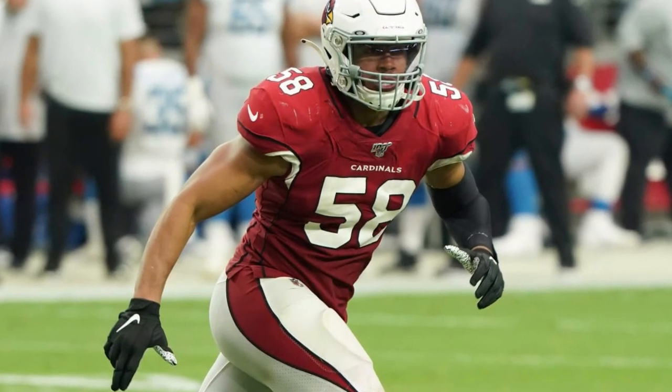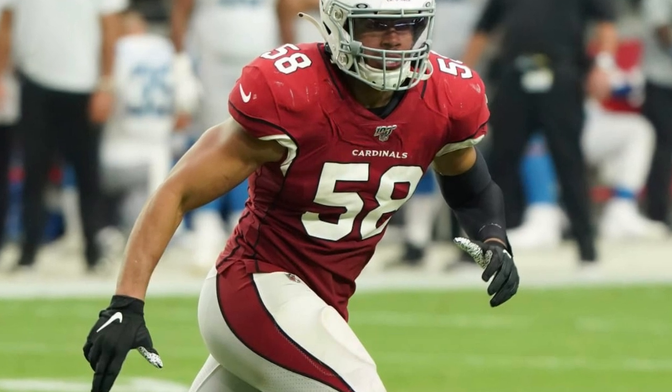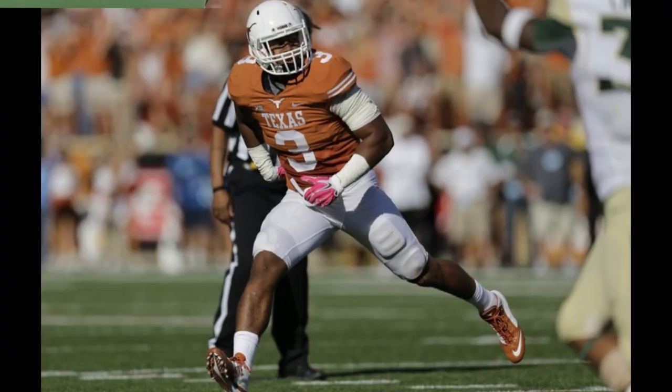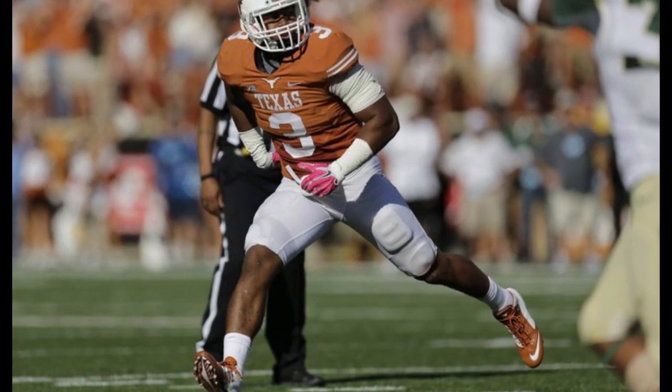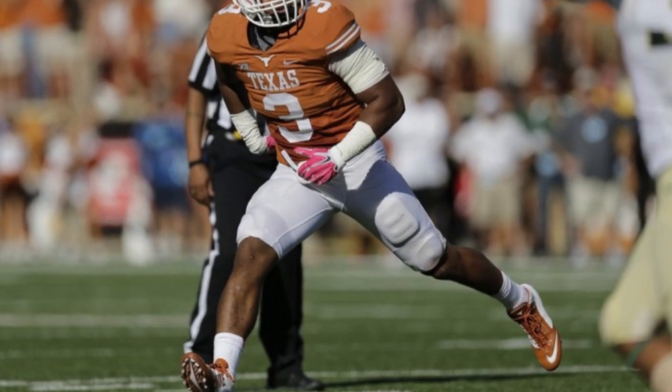Here, we are going to focus specifically on Hicks and what he has done thus far in his career and his role with the Browns. Note that all statistics were sourced from Sports Info Solutions, Sumer Sports, RBSDM.com, and Pro Football Focus unless otherwise noted.